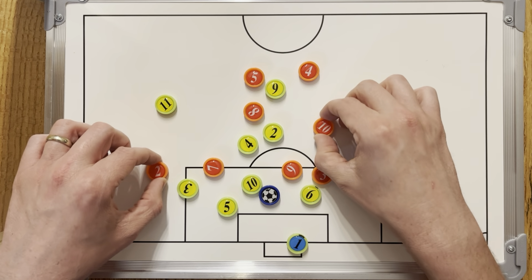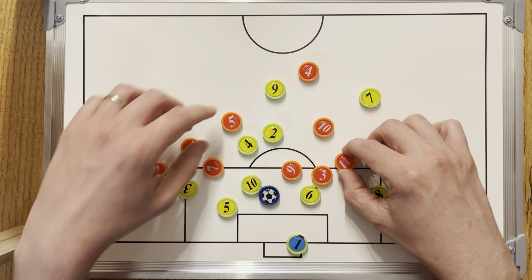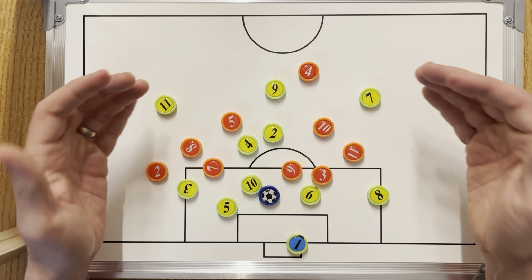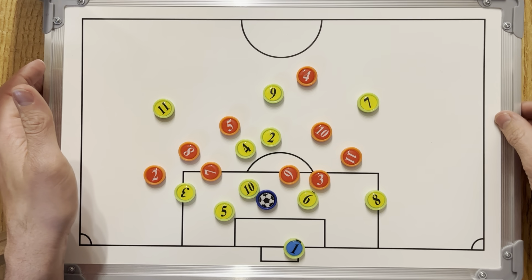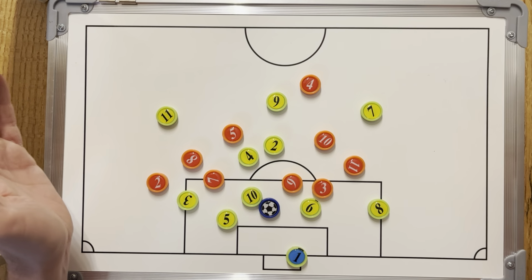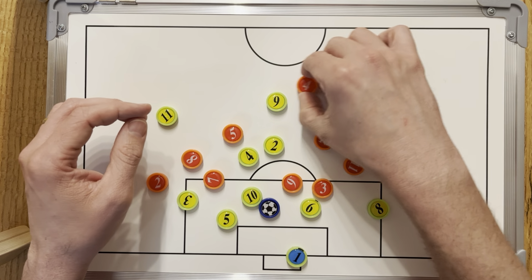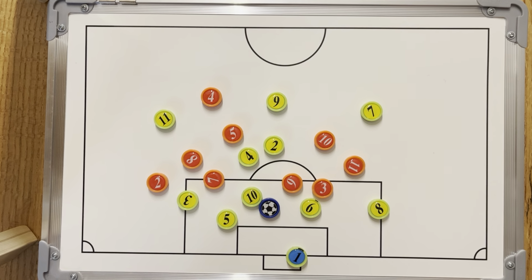You're all little coaches out there. What does that mean? You can all see things going on, and you can either help or you can keep your mouth shut. I want you to be helpers. I want you to be leaders. I want you to communicate, okay? So communicate to one another. That's how we set up for a corner.